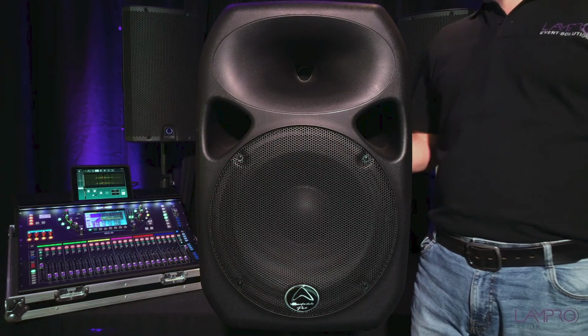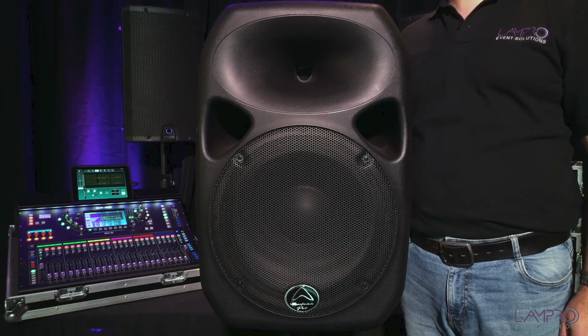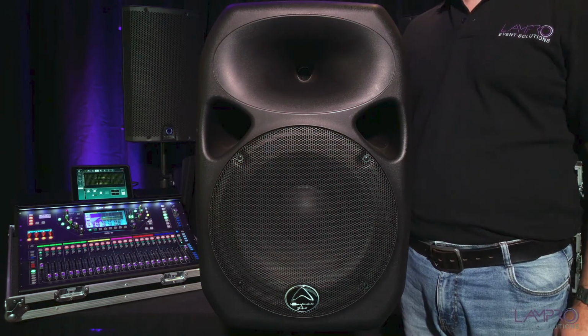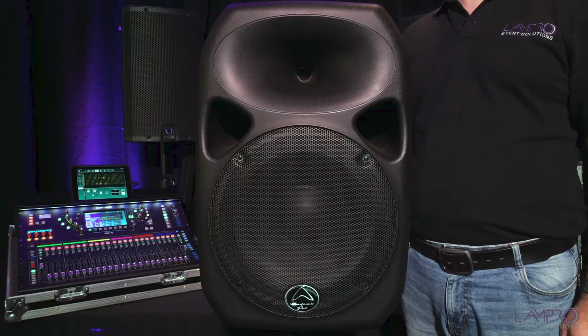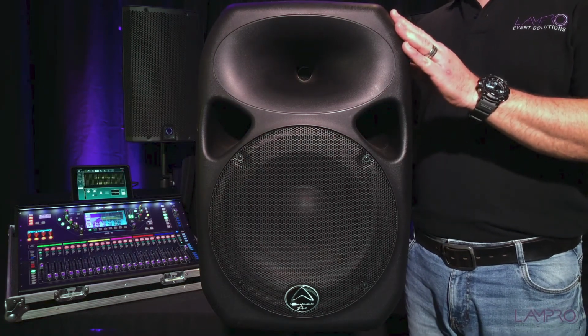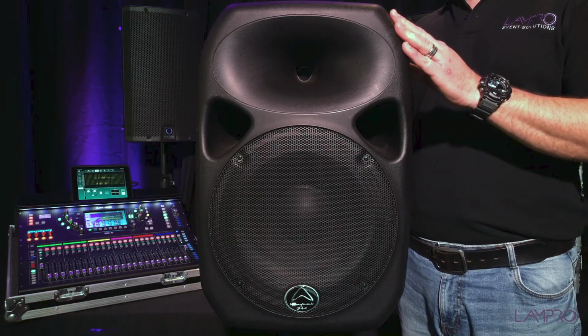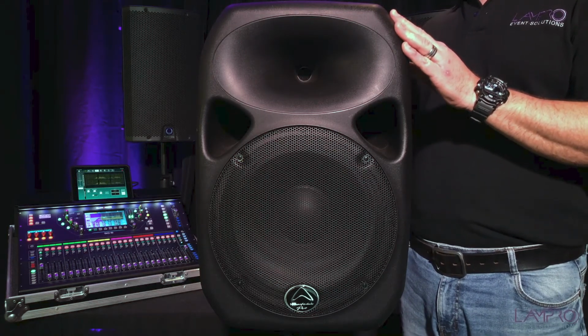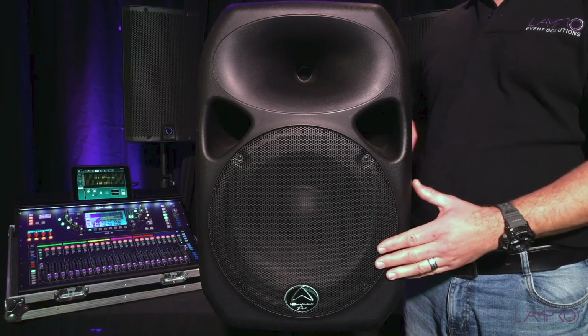Before we have a look at speaker application and placement, I quickly want to show you what a typical two-way active point source speaker looks like. This is the Wharfedale Titan 12D, an entry-level active speaker that is used for very basic PA applications. You can clearly see the individual high and low frequency speakers.